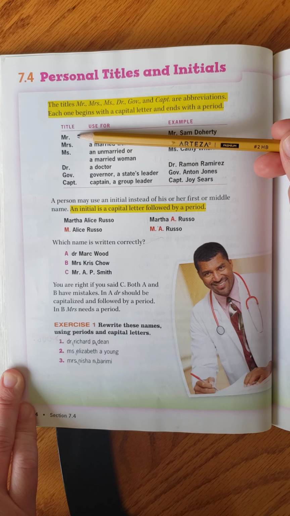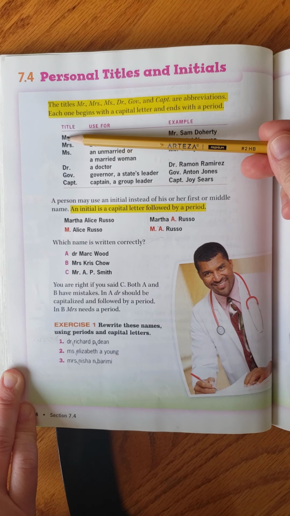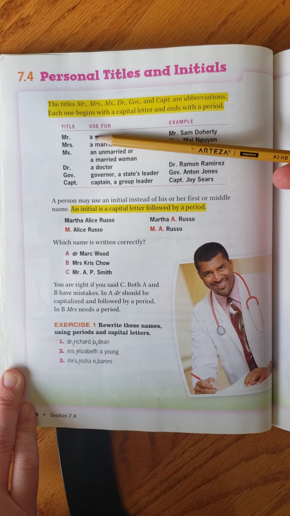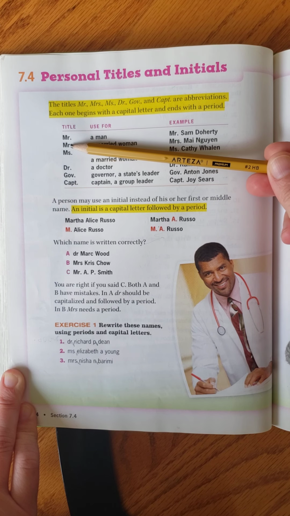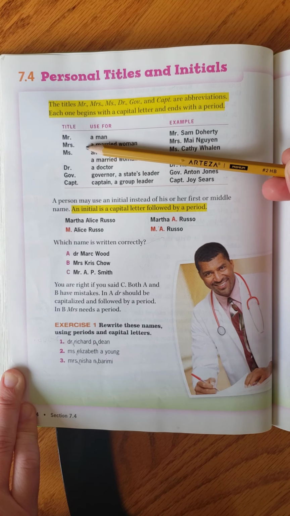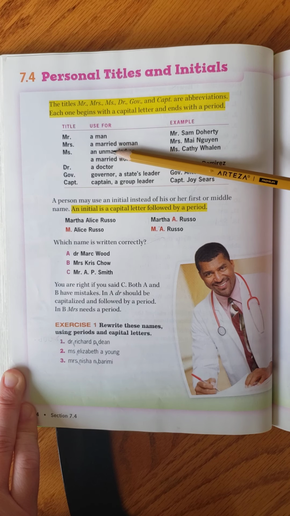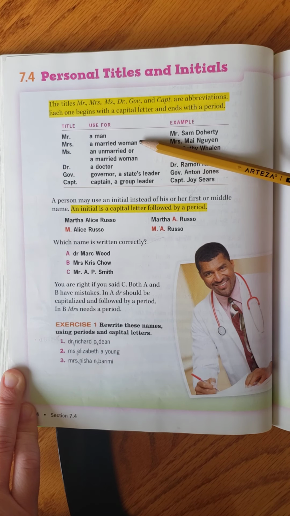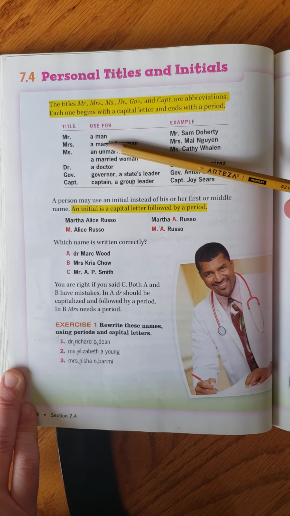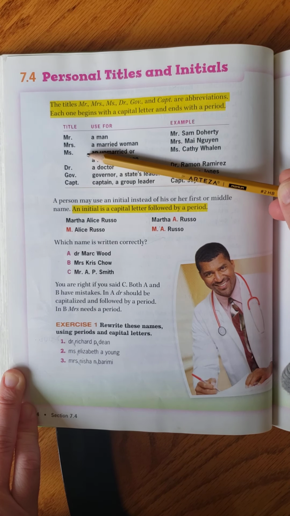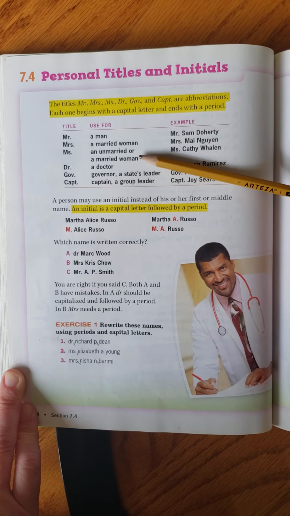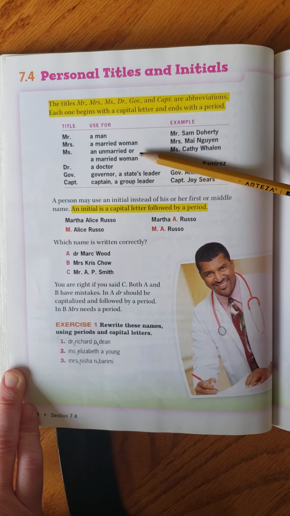If you use the word Mr., it should be capitalized with a period at the end, just like we learned in abbreviations. And you use it for a man. The word Mrs., notice that it's capitalized and it has an S. You use Mrs. if it's a married woman, like you would say Mrs. Maroon or Mrs. Hargis. If it was Ms. with a capital and a period, it's an unmarried woman. So someone who is younger, like possibly Miss Haddad.